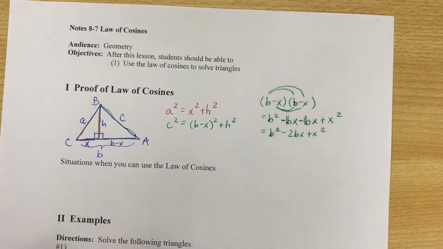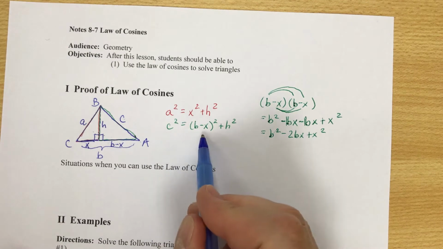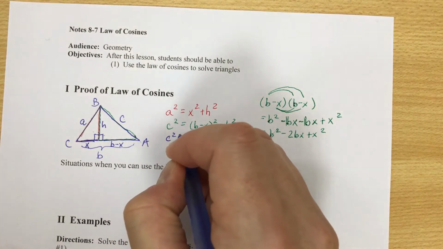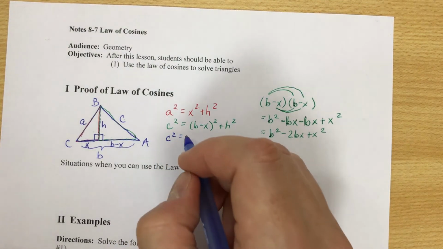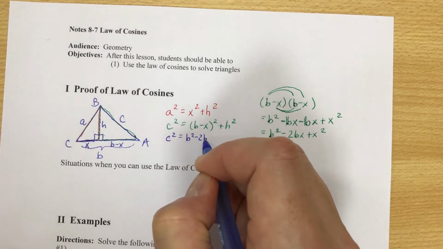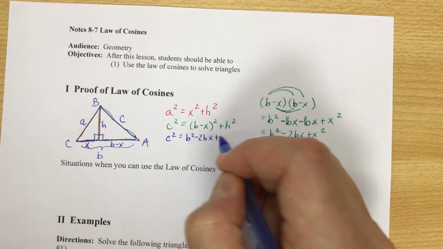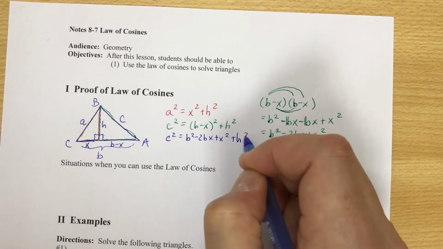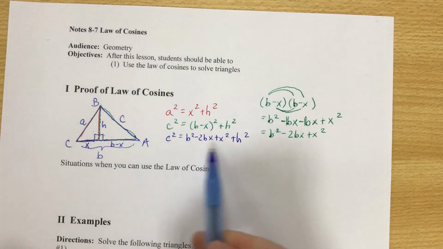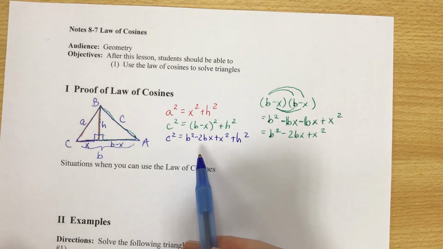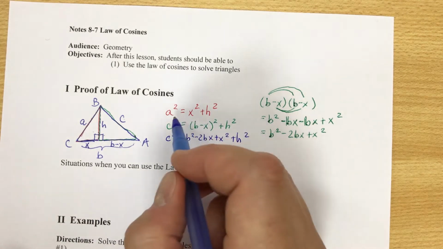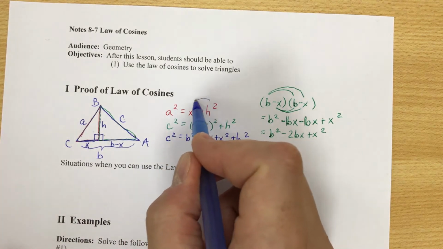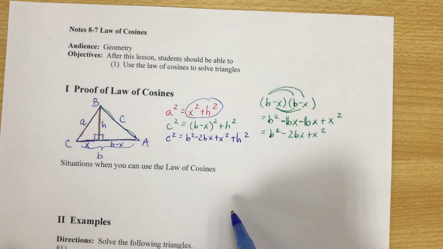Now let me come back to this equation. c squared equals b squared minus 2bx plus x squared, plus h squared. That looks very complicated, but we also know a squared is equal to x squared plus h squared.